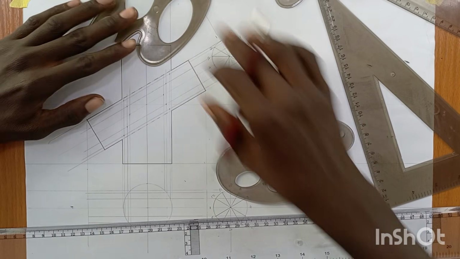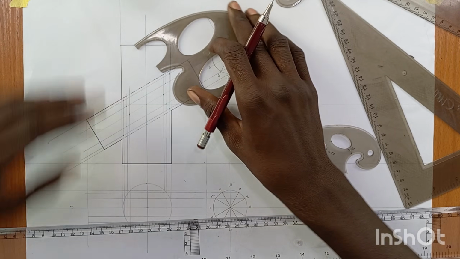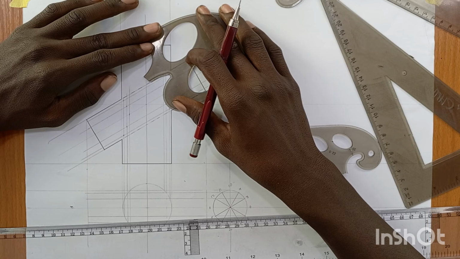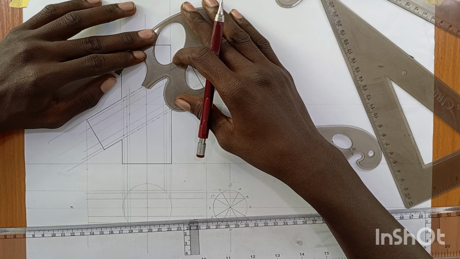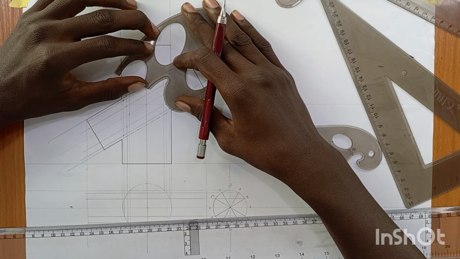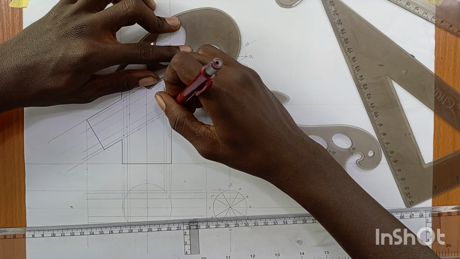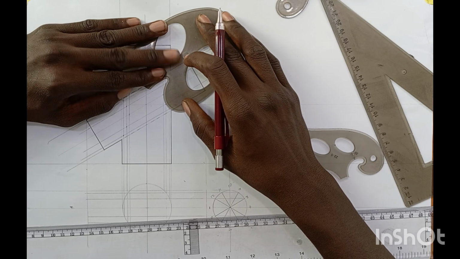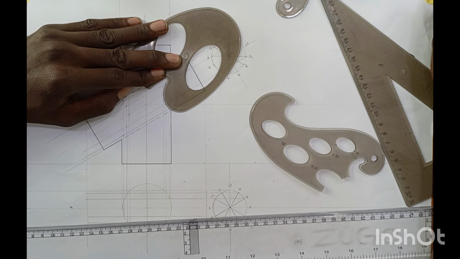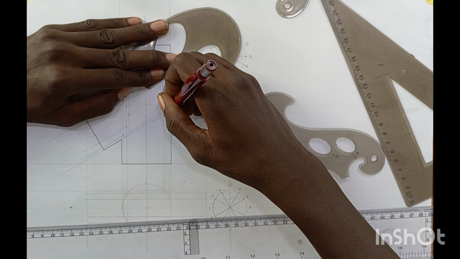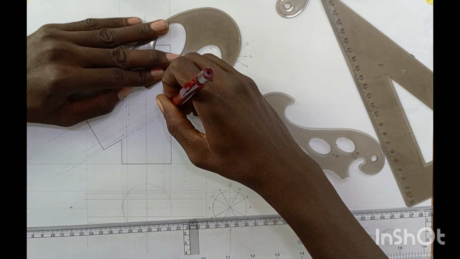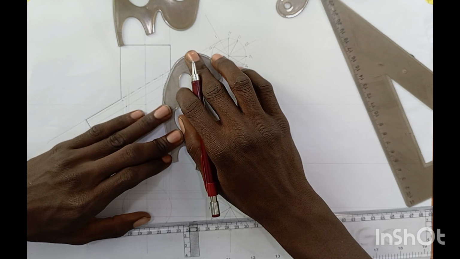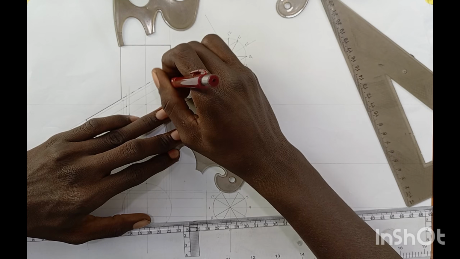Okay, using your French curve to connect, you can use any of the French curves that will give you more points. In connecting, you must have at least 3 points connected before you make your line. Like in this case, I have more than 3 points connected, so I can just join them all together. Now I just connect all the points like this. And now I'll connect the remaining points. I only have 2 more points to connect. So here it is.